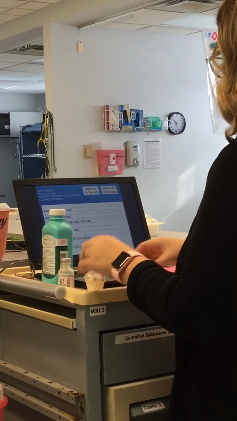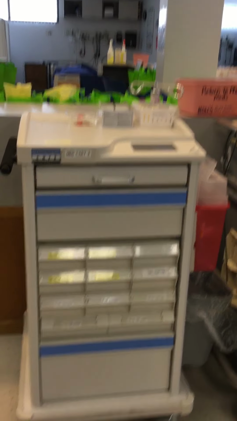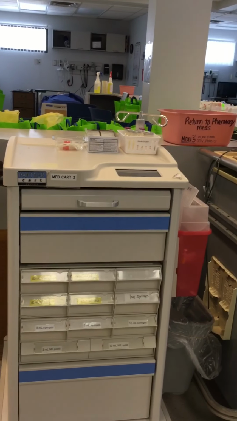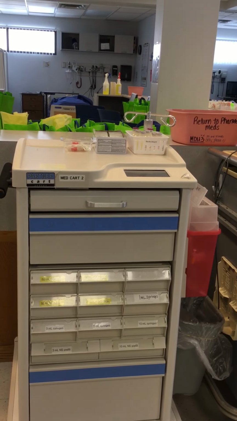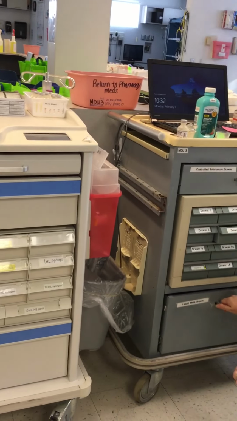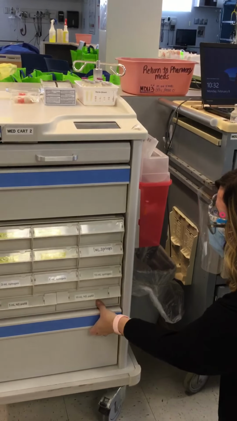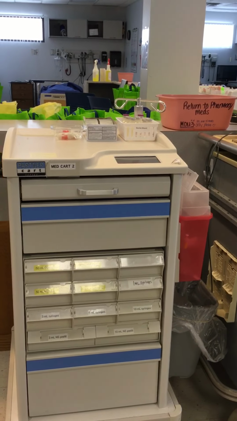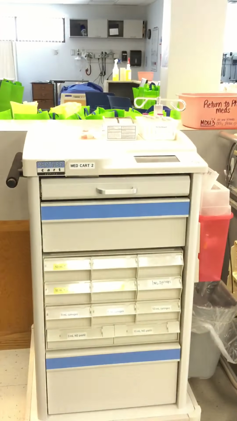I'm going to bring one of these cups with me so I can measure when I get back to the room. I already have a med cup. I'm going to bring some alcohol preps and a syringe label to put on my syringe. And unlock this cart.